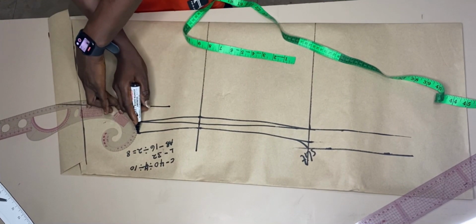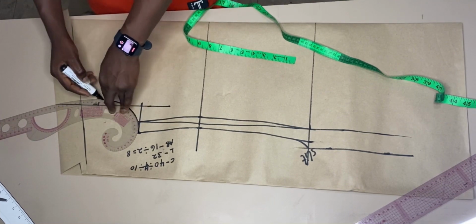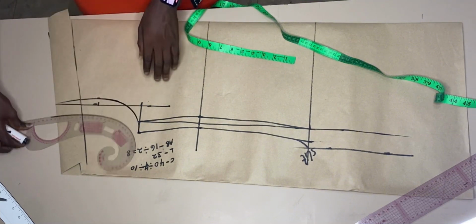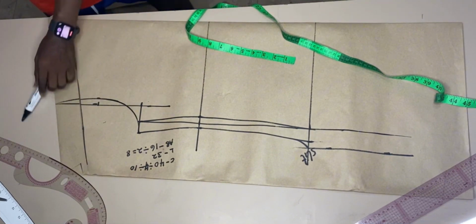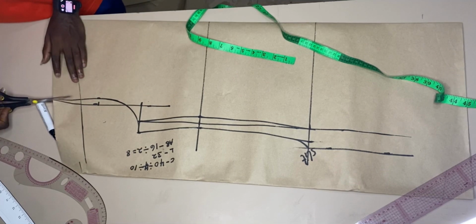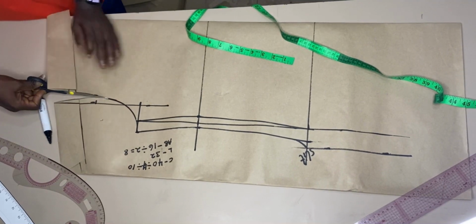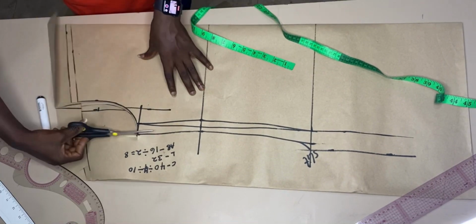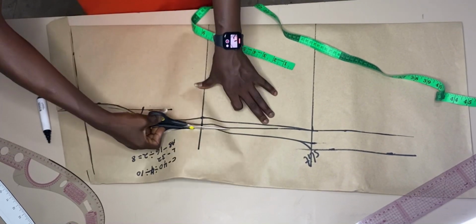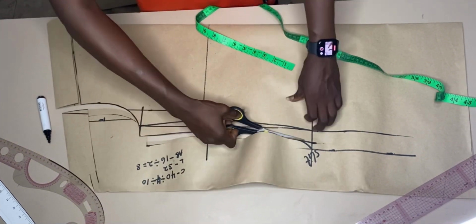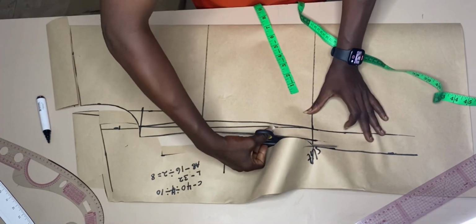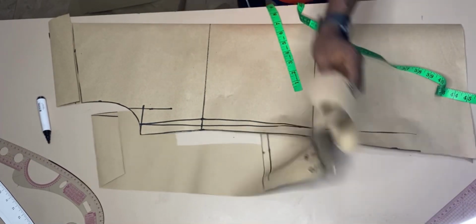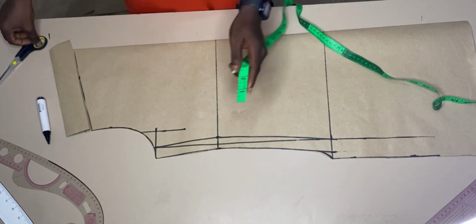So now you draw this way. After you cut it, you cut the front and the back together. So now we have this.